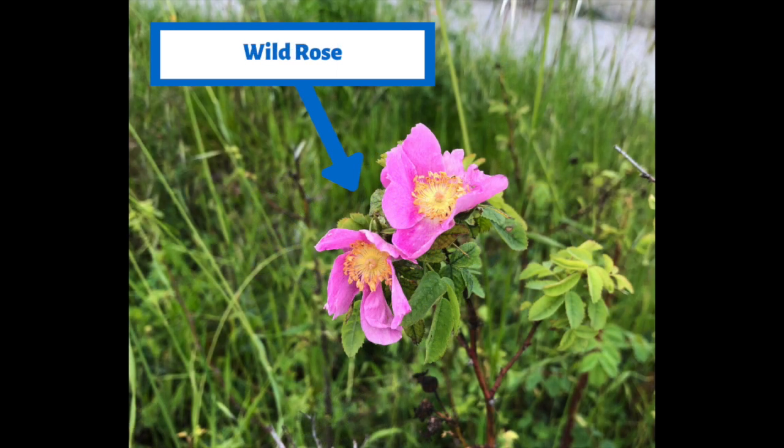Just like gumweed, the bright pink flowers of a wild rose also attract pollinators like butterflies and birds and bees. Now, pollinators, they pick up the pollen that's inside the plant and they fly to another plant, leaving that pollen there. That process helps start the growth or the beginning of a new plant.